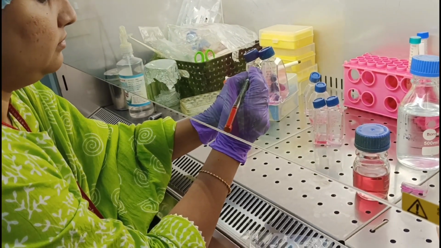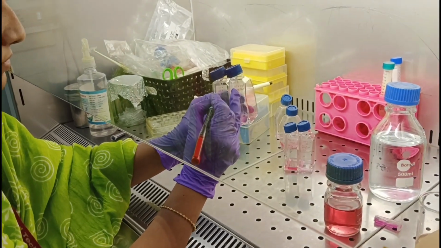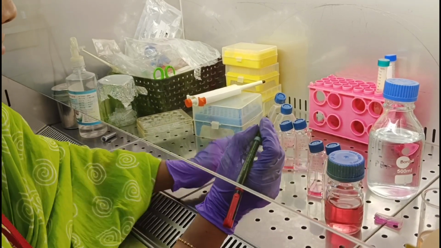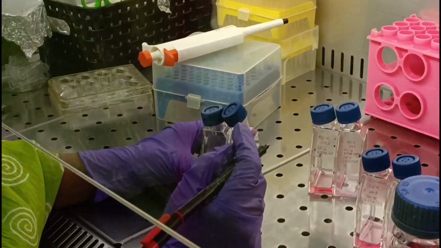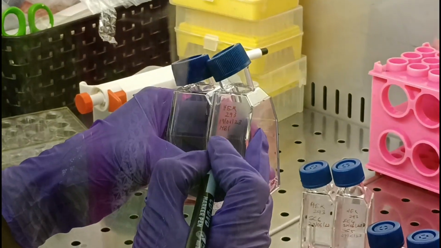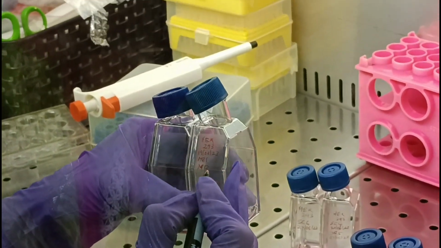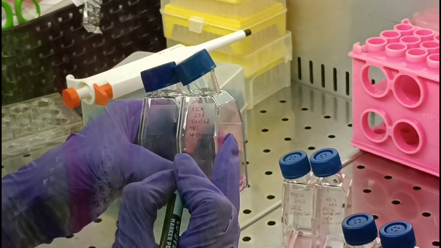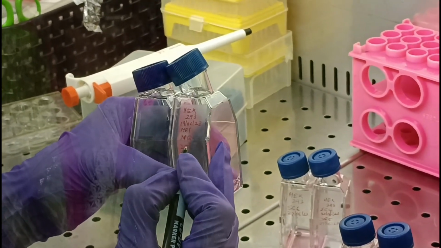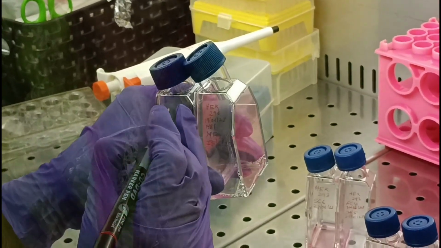HEK. This, I can say, is master bank 2. In B, it represents master bank. So this is 25, 27, 6, 23.